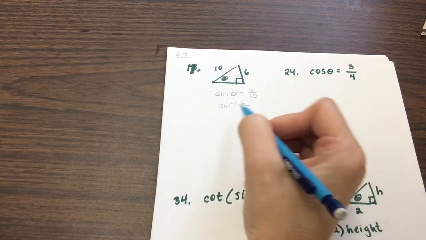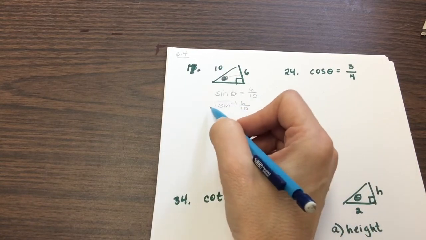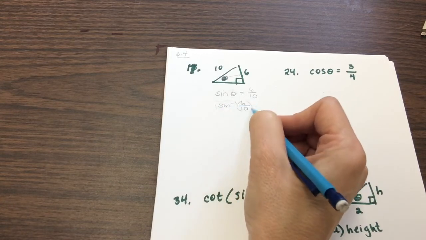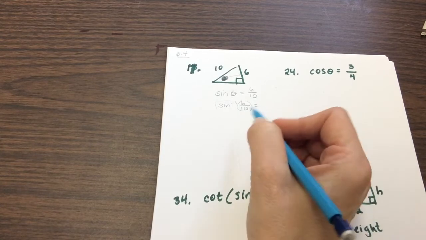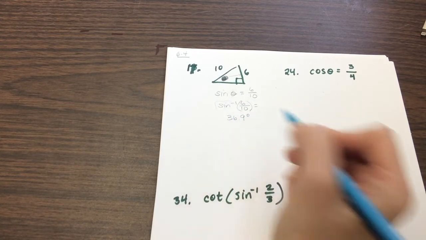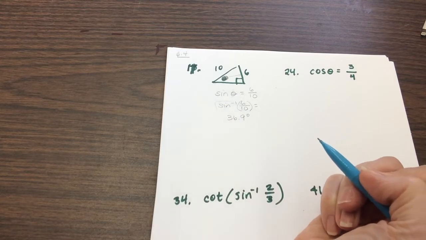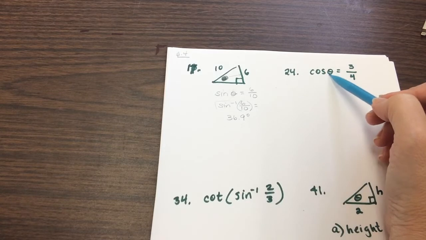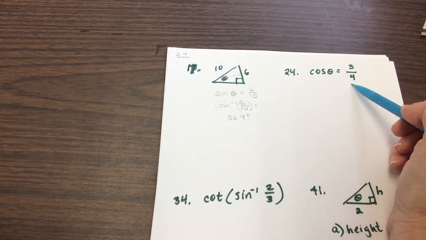Okay, so find this button on your calculator. You're probably going to have to use your second button, and put that in parentheses, and you'll see that when you plug that in, it's about 36.9 degrees. Okay, let's do another one. Cosine of theta equals 3 over 4.